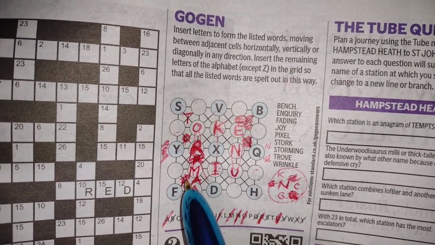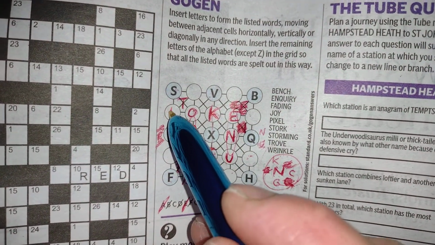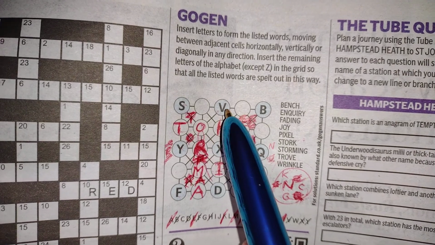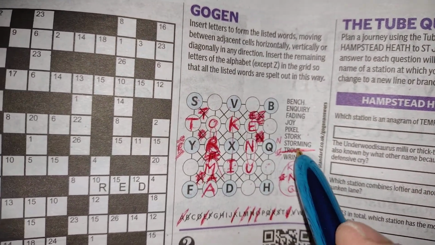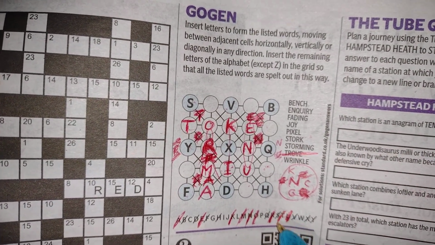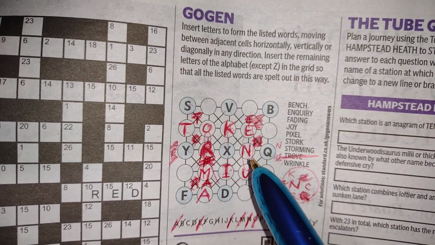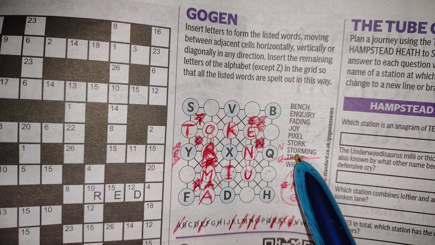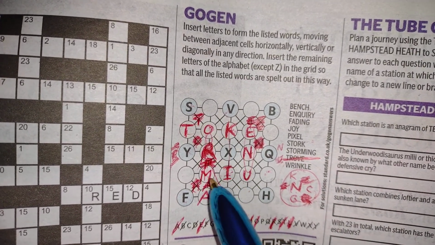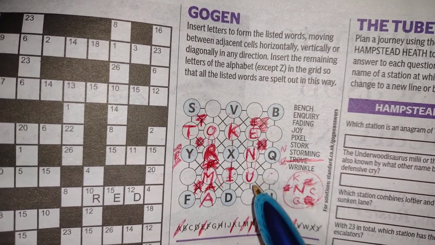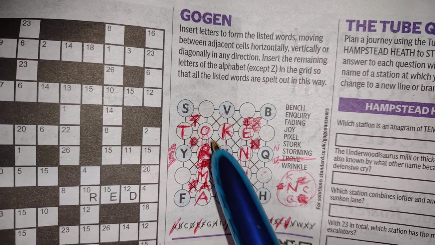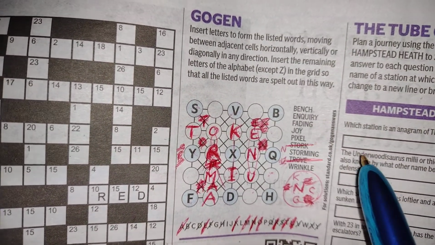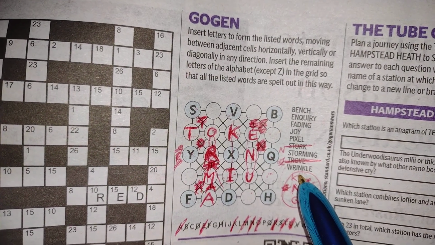Trove. Trove. Ah, there's the R. So the T is going to have to be there. T-R-O-V-E. We've got trove now. We've got the T. Trove. And where were we? Storming. Haven't got the G yet. We've got stalk. Right, where did we get to?